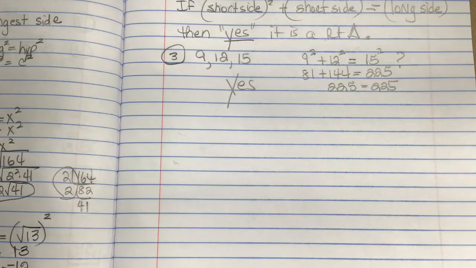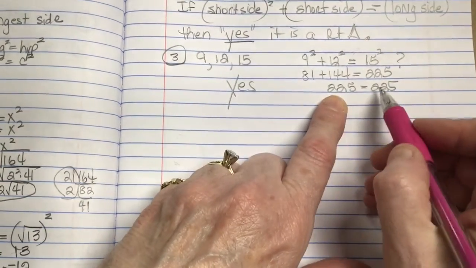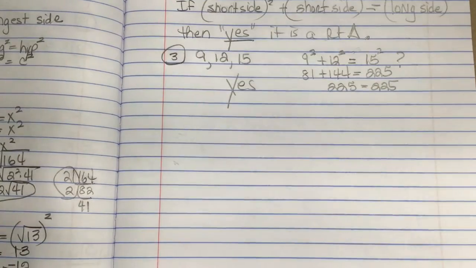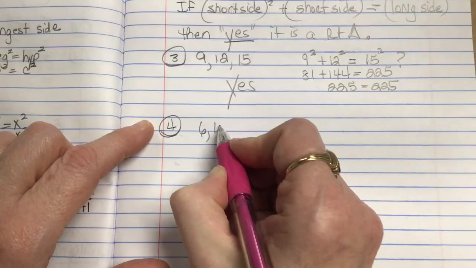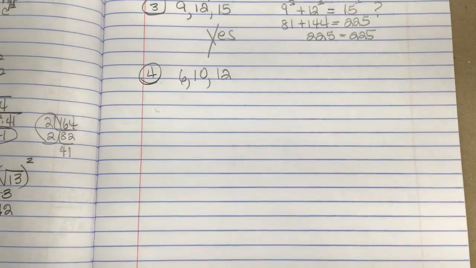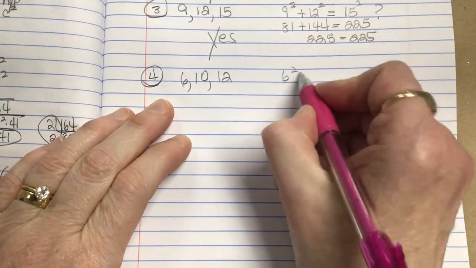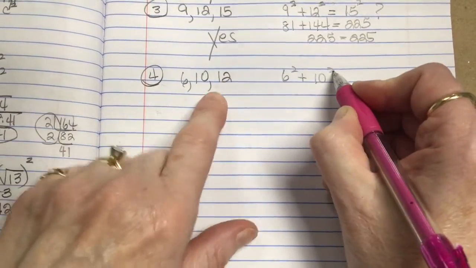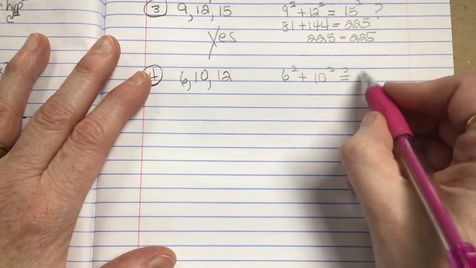So if it says justify your answer, show your work, this is what I want. And I want you to finish it out. Don't just leave it hanging that I got to figure it out for you. Number 4, 6, 10, 12. Now, I didn't do one with a radical, so it makes me think you don't have one. But if you do, you do it just like we did in number 2. So 6 squared plus 10 squared. 6 plus 10 is bigger than 12. So 6 squared plus 10 squared equals 12 squared?